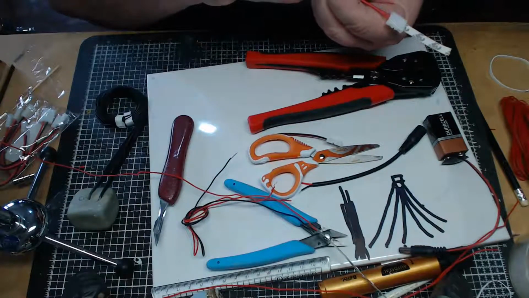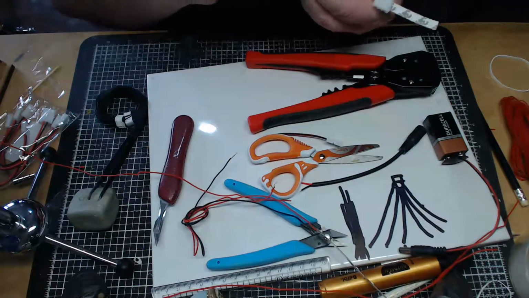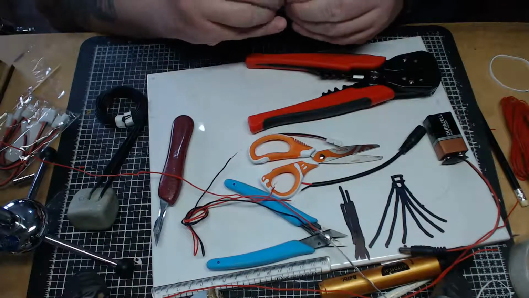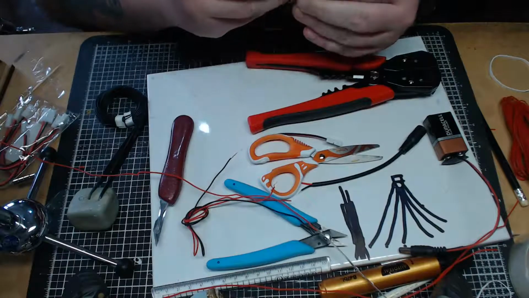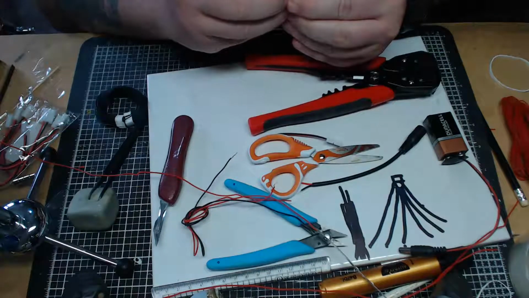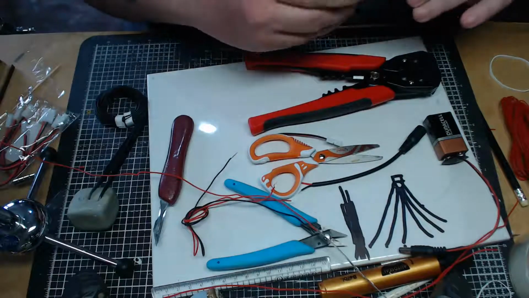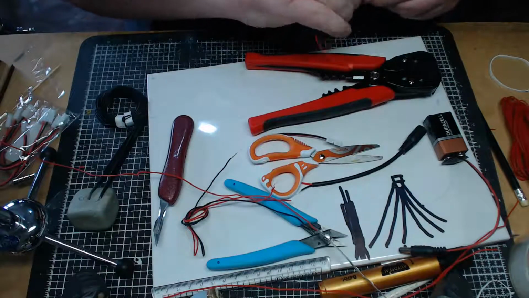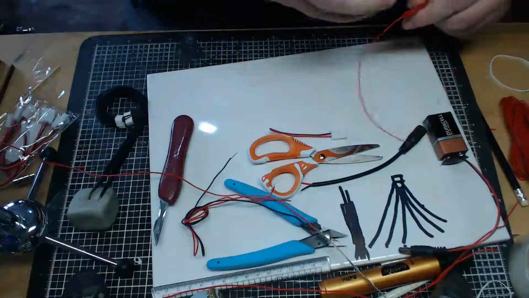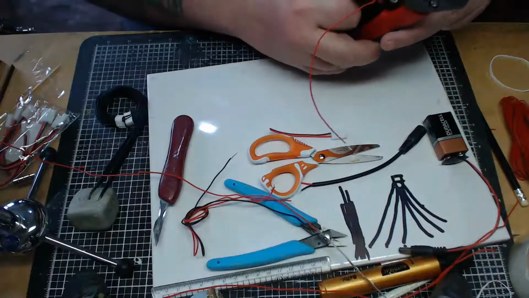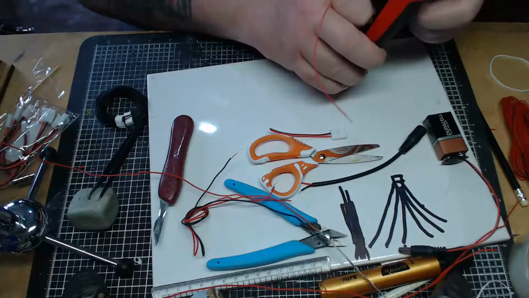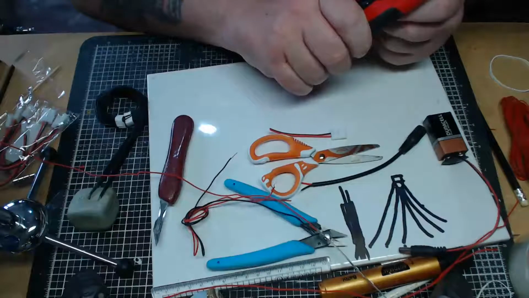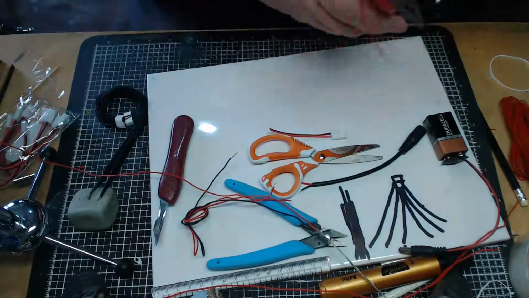Oh, no, that's not going on very well. Which really is down to the fact that the connectors are a bit too big for the wire I'm using. What I need is some smaller ones. We can get that. Can put another crimp in there, or try to. There we go.